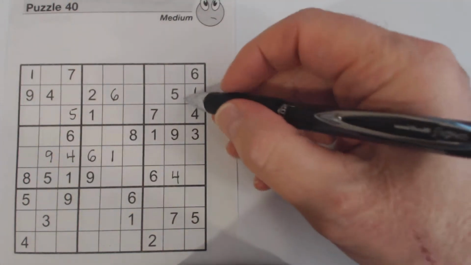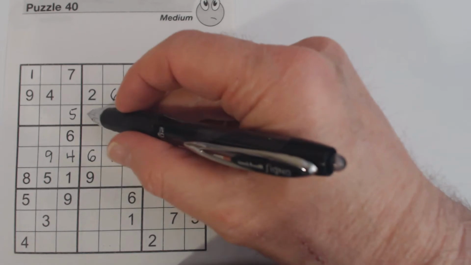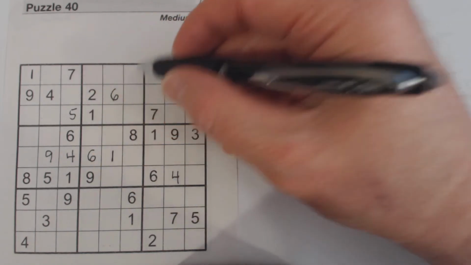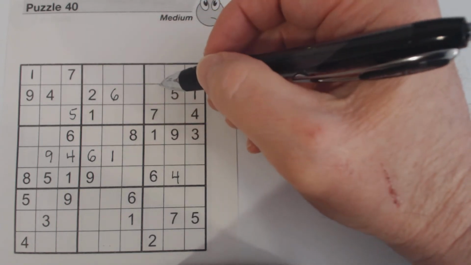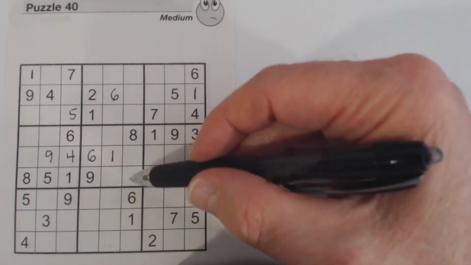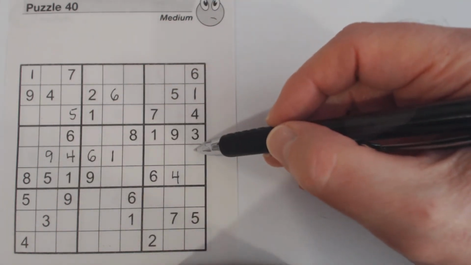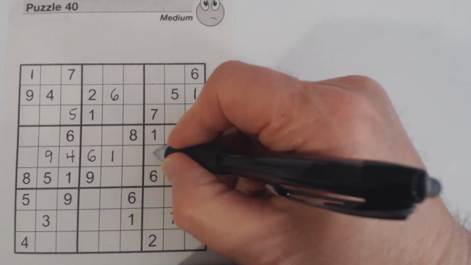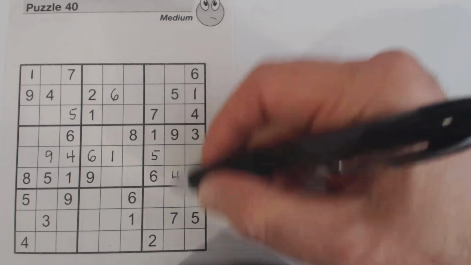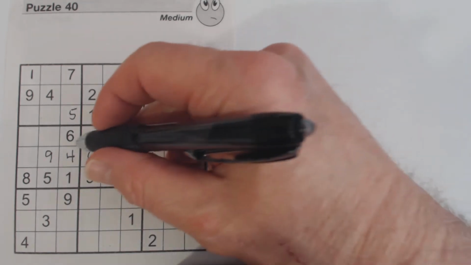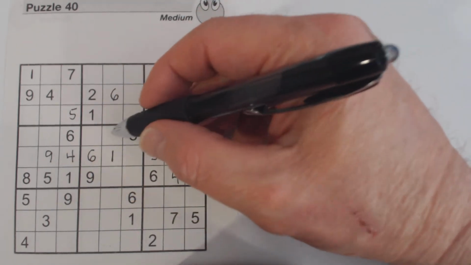You see how we're using sections here. So 5, 5, 5. Okay. Here we've got a 5 right here, because we got a 5 there, a 5 there, and a 5 there. So one of these two is a 5.